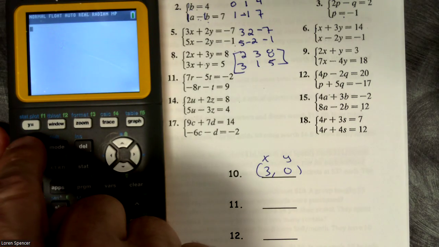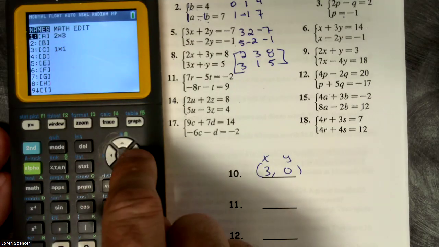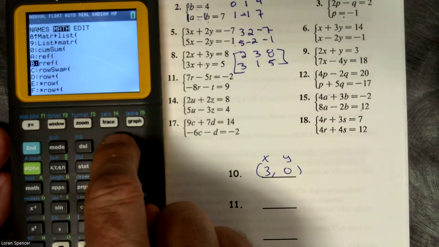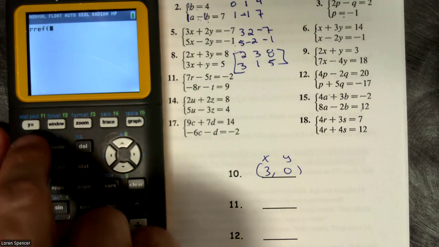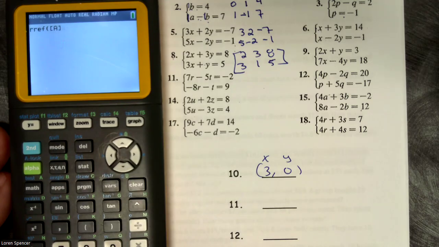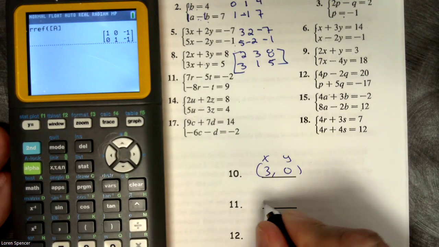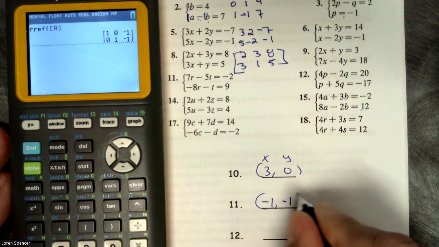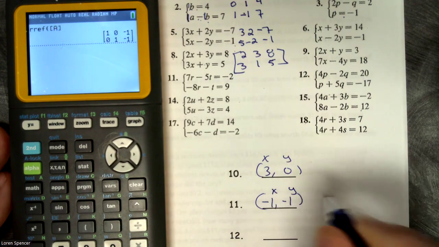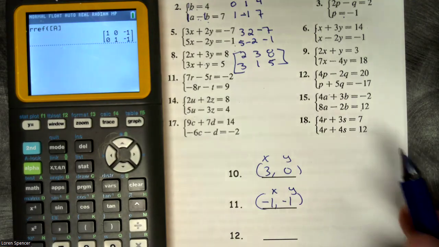I'm going to come back into the matrix by pressing blue matrix, arrow to math, drop down to letter B, RREF, blue matrix, enter, and then enter again. And I have -1, -1. This is my X, this is my Y.